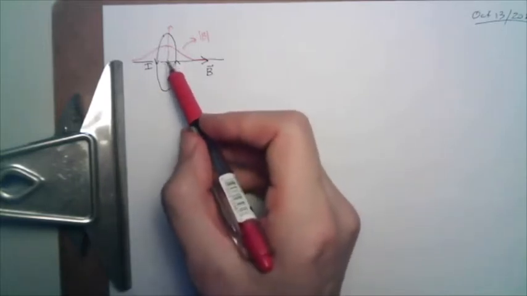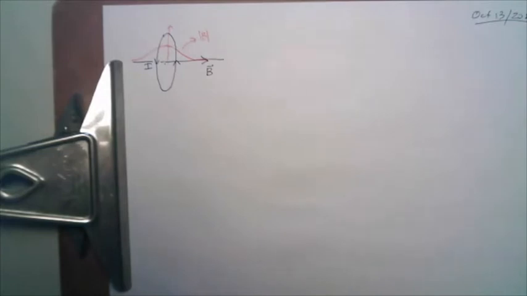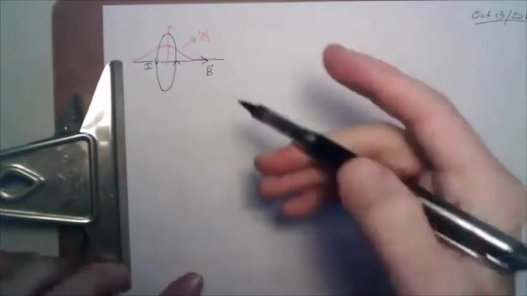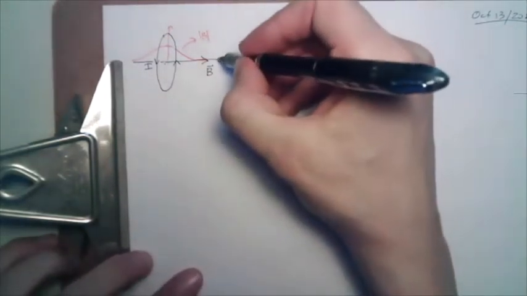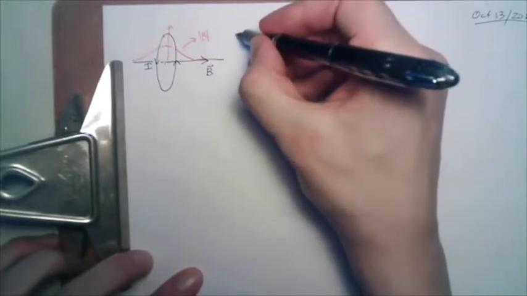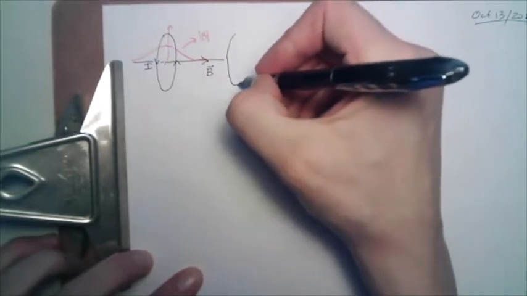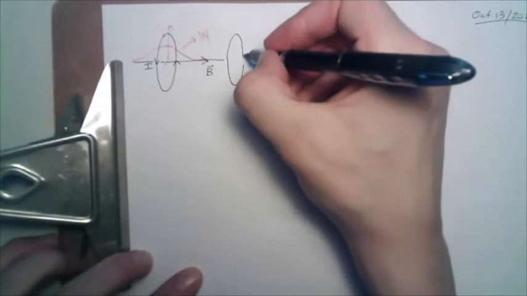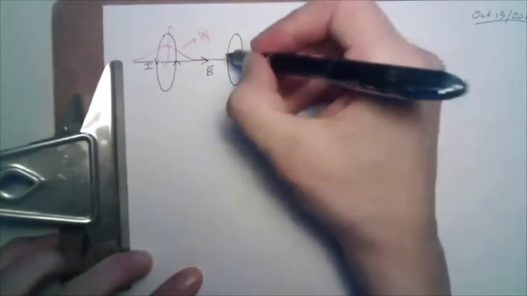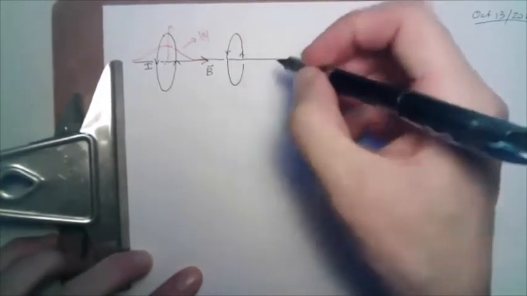Now, if I take another coil, I'm placing it exactly the same way. That means that the current flows in the same direction.